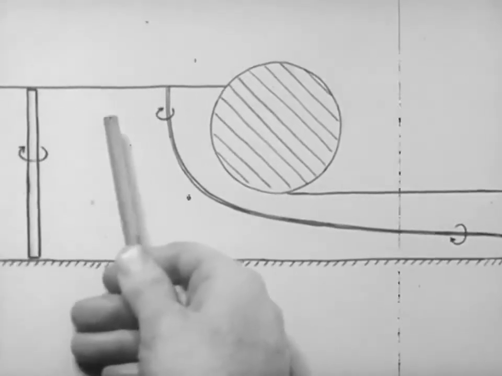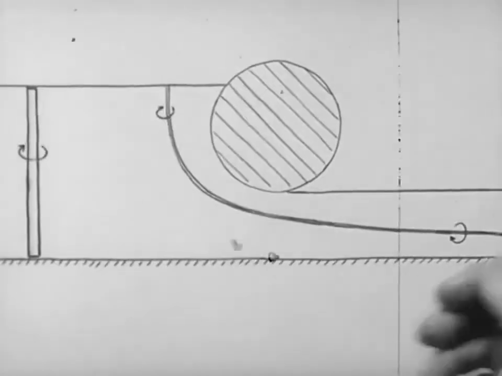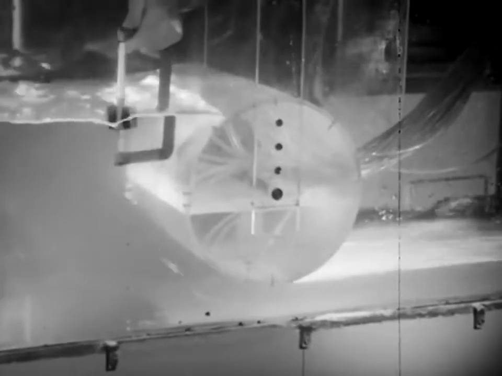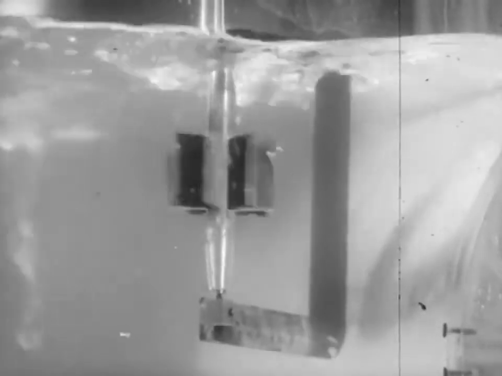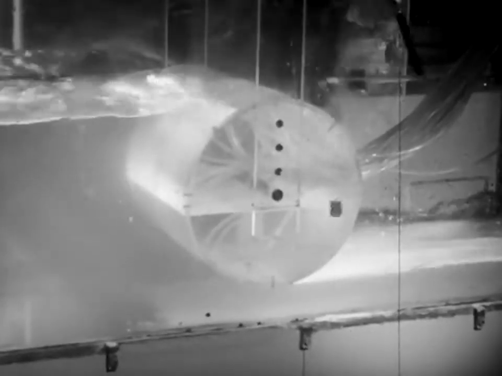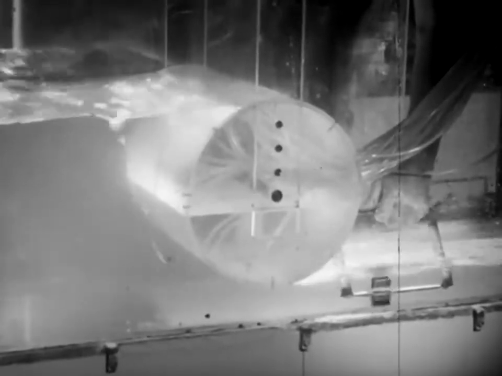As it moves downstream, it is both bent and stretched. The stretching of the vortex line intensifies the vorticity and makes the vortex core visible. The bending of the line produces a streamwise component of vorticity because the vorticity is locked in the fluid.